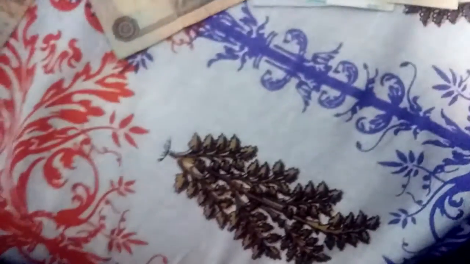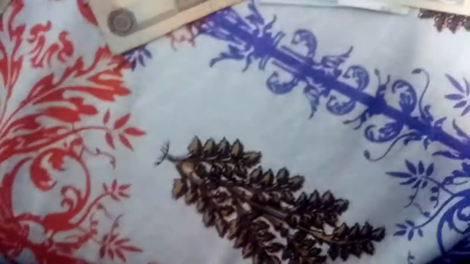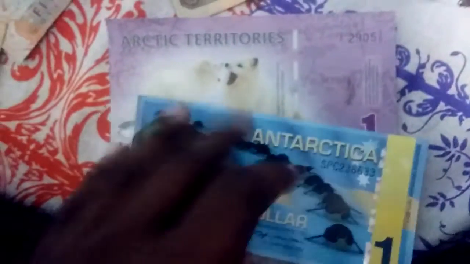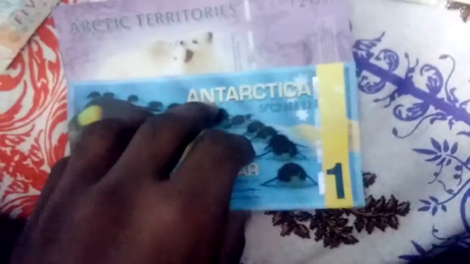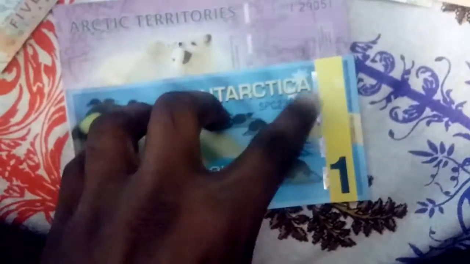And certain banknotes are private issue banknotes. As you can see, Arctic and Antarctica, I mean. And you can see certain, this is Yugoslavia. Today actually this country does not exist.